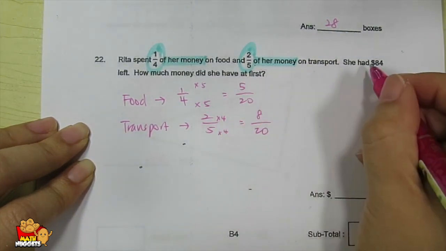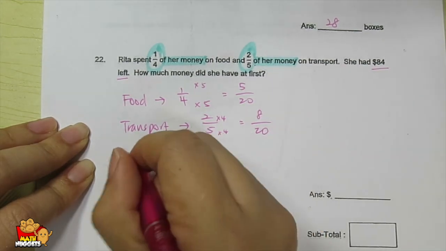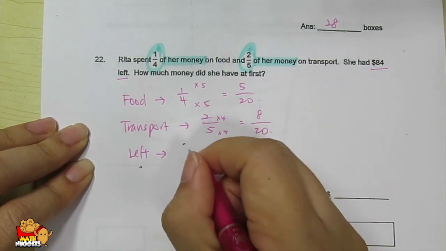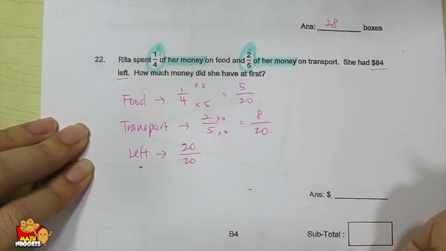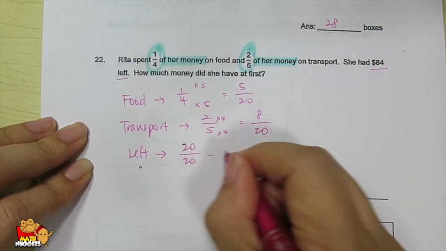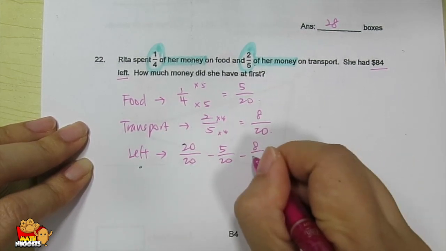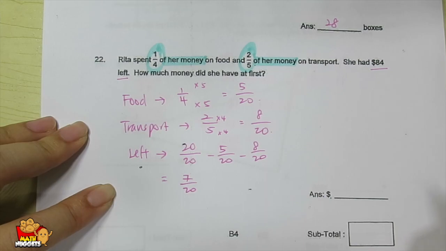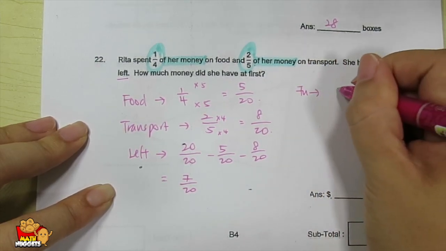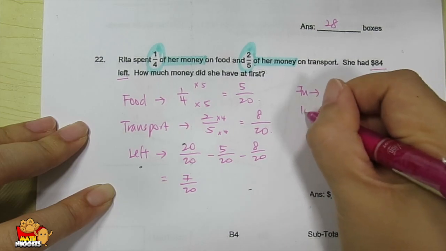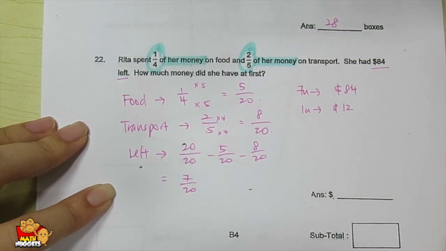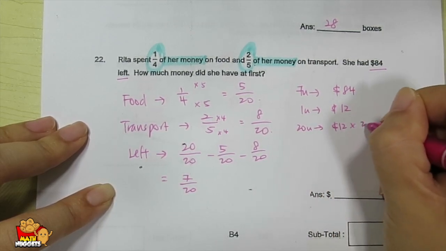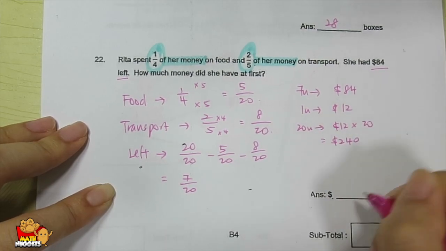So how much money did she have at first? We know that she had $84 left. So let me find out the fraction that she had left. So now the denominator is 20. I know that at the beginning, everything that she has is 20. 20 out of 20. I take away the food. I take away the transport. I'm left with 7 out of 20. This tells me that 7 units is $84. So 1 unit is $12. At first, 20 units. So 12 times 20, which is $240.